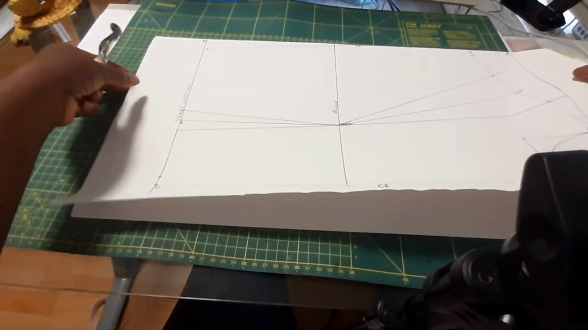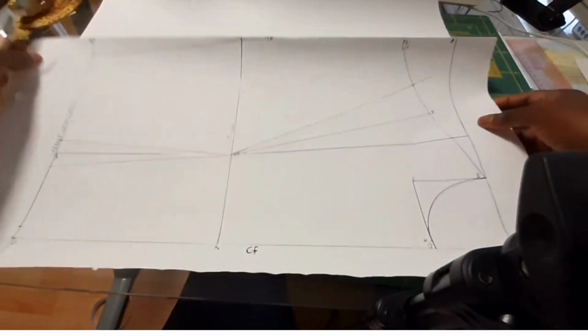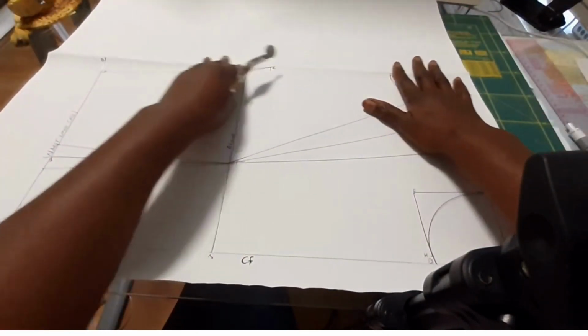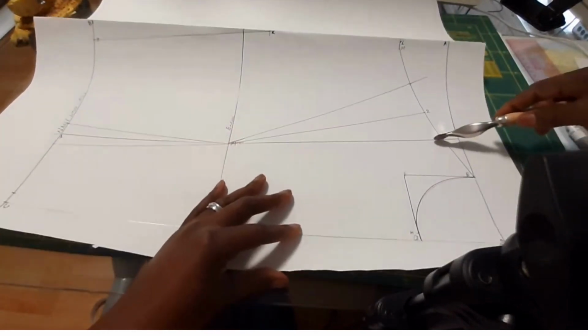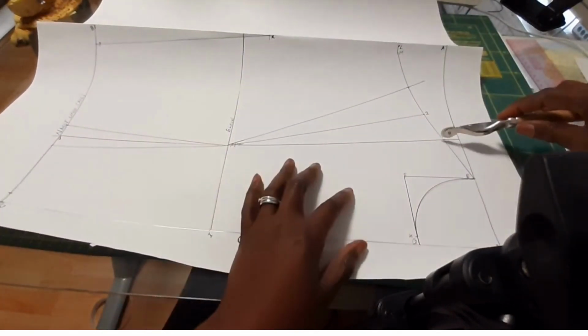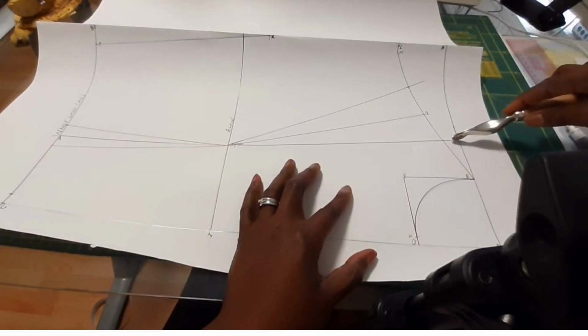Then when you're done, you just open it. And you're going to trace this shoulder, this particular one that is nearest to the neck. We are going to trace it using the tracing wheel.